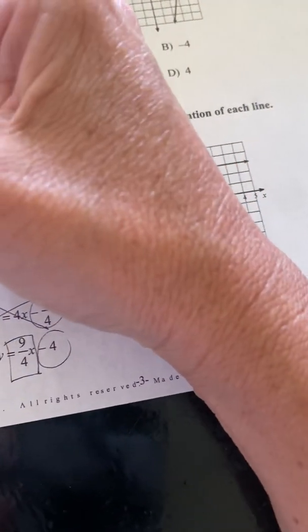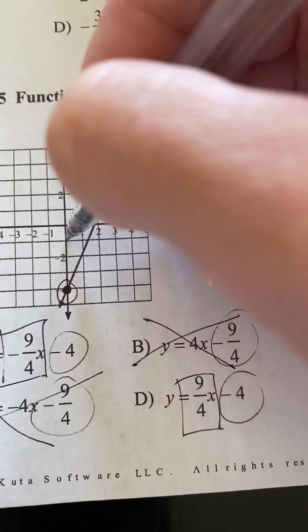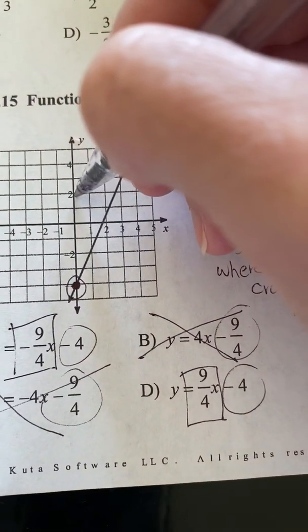And you can just go up. If you want to try the 9/4, just go up from that point. 1, 2, 3, 4, 5, 6, 7, 8, 9. We went up 9.